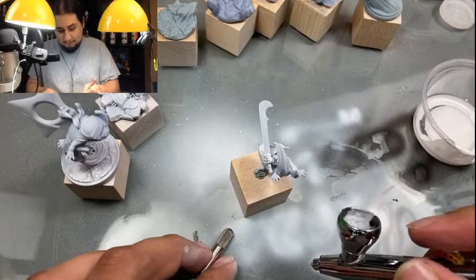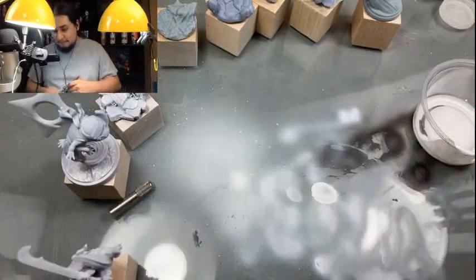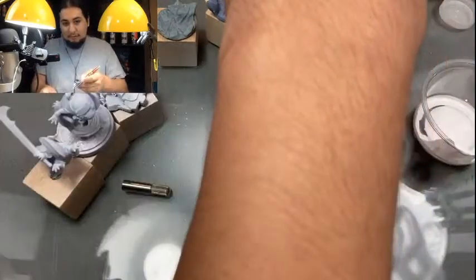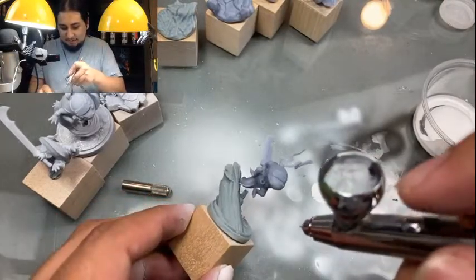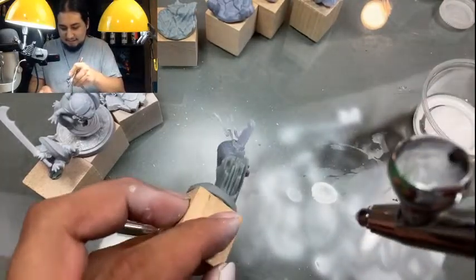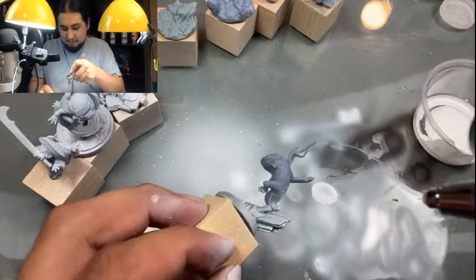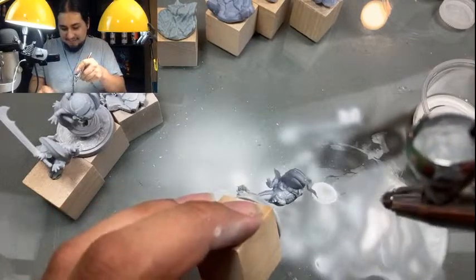Uh-oh. Looks like we're clogging. Oh, there it goes. I blew it out. If at first you don't succeed, just stand on the pedal until paint comes out in any consistency and spray it directly on your model, right? Yeah. Test it on your model.